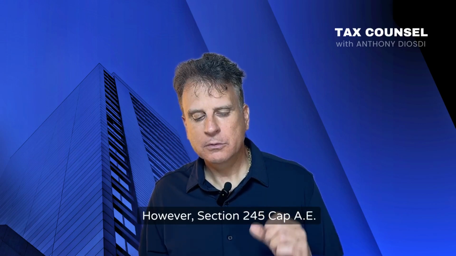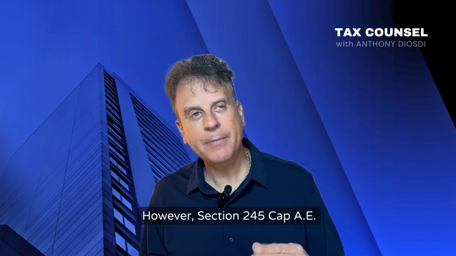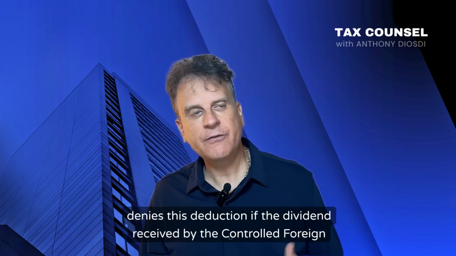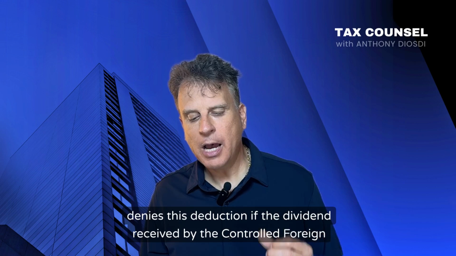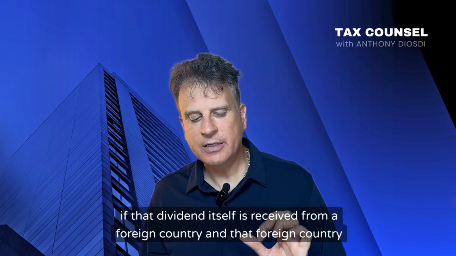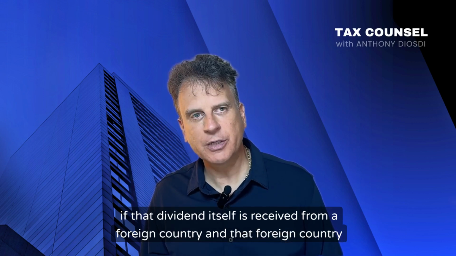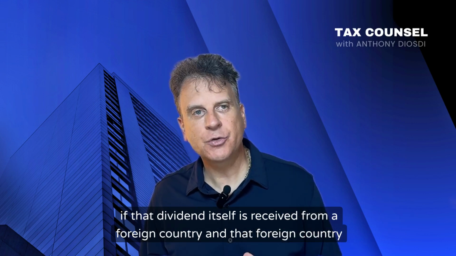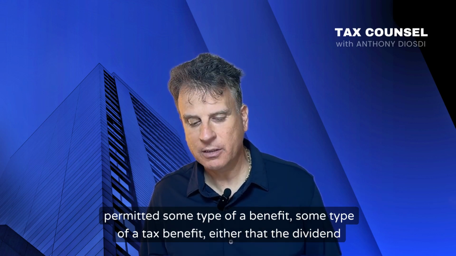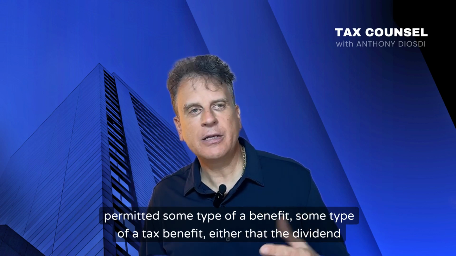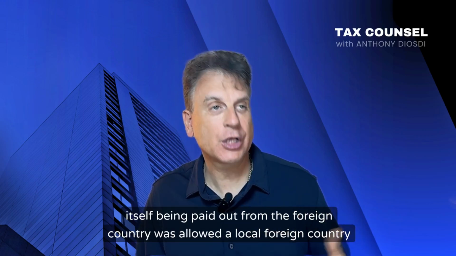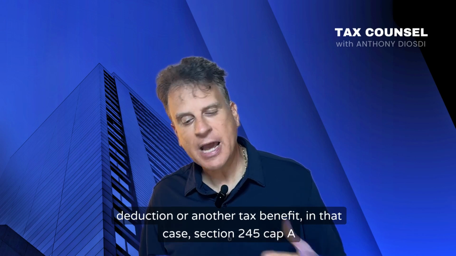However, Section 245(a)(e) denies this deduction if the dividend received by the controlled foreign corporation is itself received from a foreign country and that foreign country permitted some type of a tax benefit. Either that the dividend itself being paid out from the foreign country was allowed a local foreign country deduction or another tax benefit.